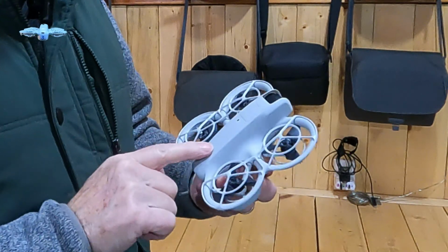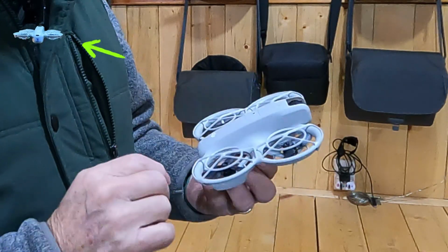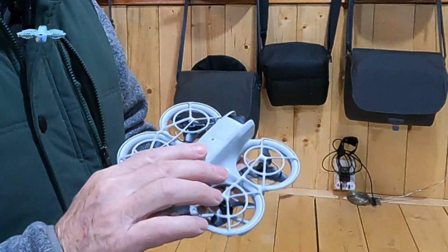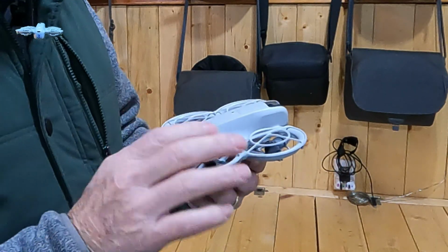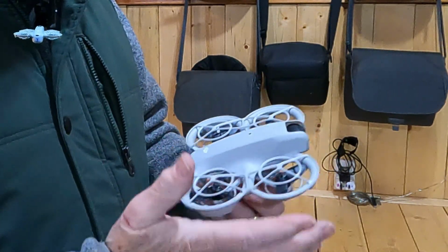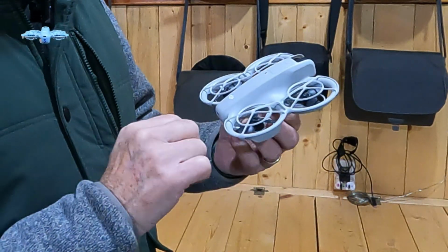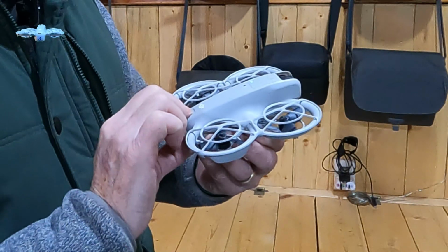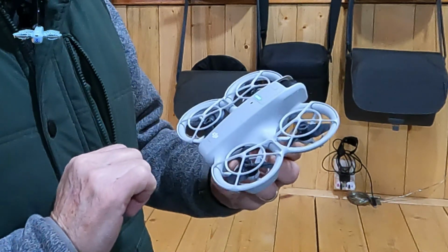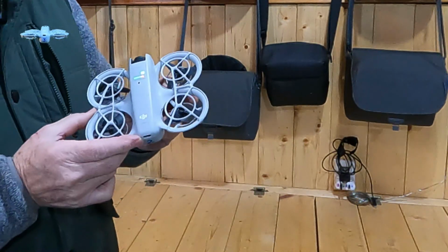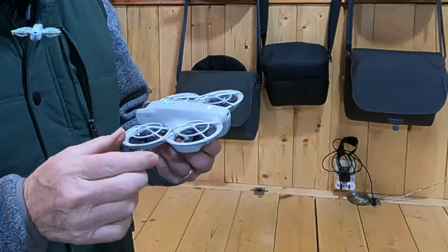So this is the DJI Neo. The Neo is 130 grams, very small, almost indestructible. It can do several things all by itself, and let's talk about those. I'm going to show you how to get into that feature, and then I'll take you outside and show you what each one does.